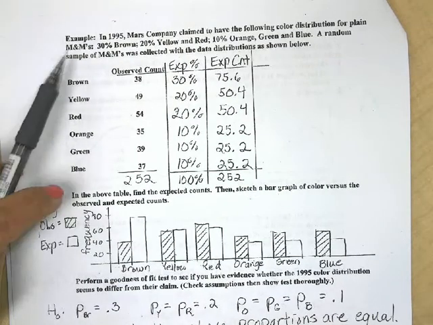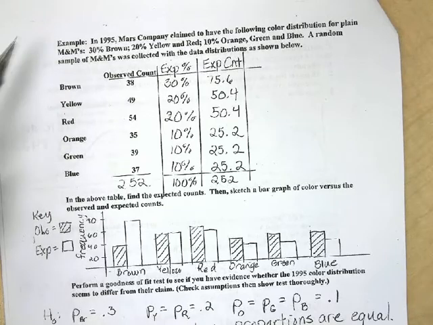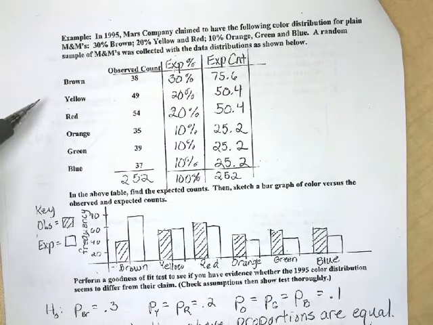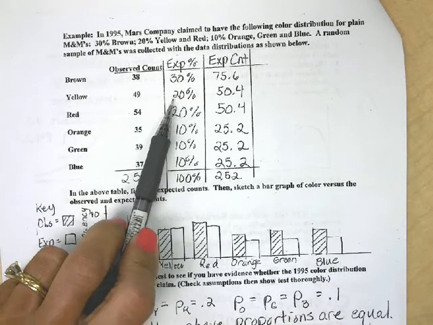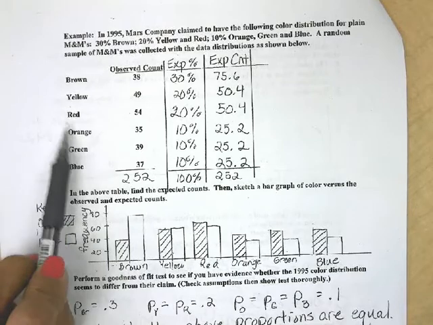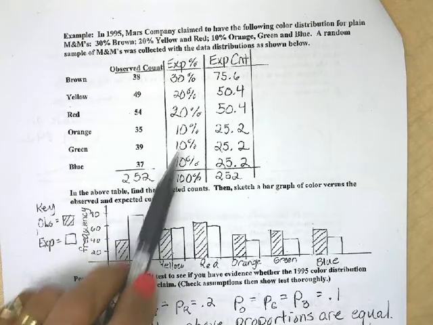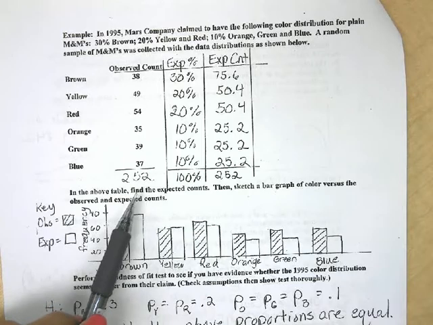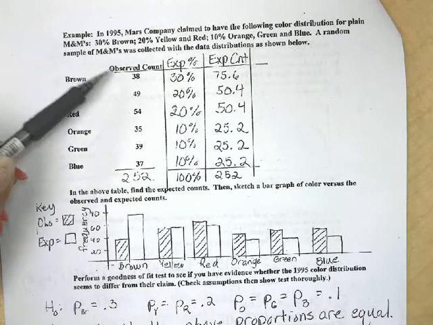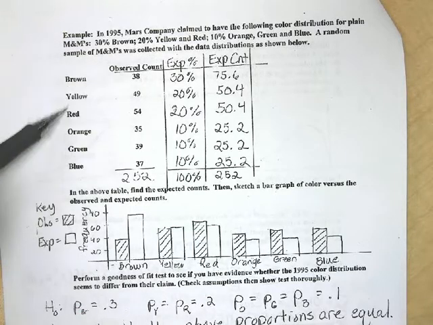If we look at the second page, we have an example of a setting where in 1995, the Mars Candy Company claimed that the following color distribution for plain M&Ms held true. That 30% of the M&Ms would be brown, 20% would be each of the yellow or red, and that the remaining three colors would have a 10% distribution. And so basically a simple random sample of size 252 was taken, and these are the counts of the M&Ms of each of the colors.